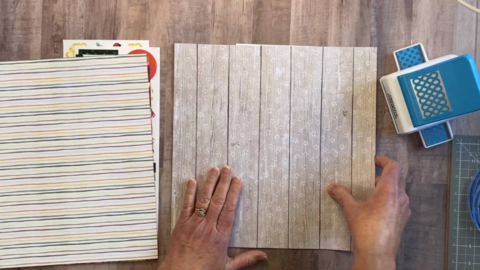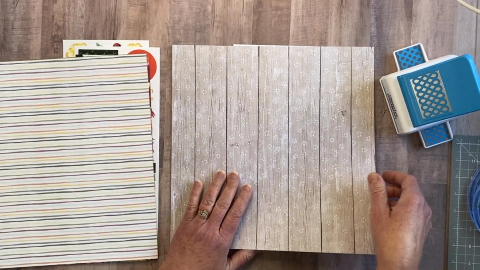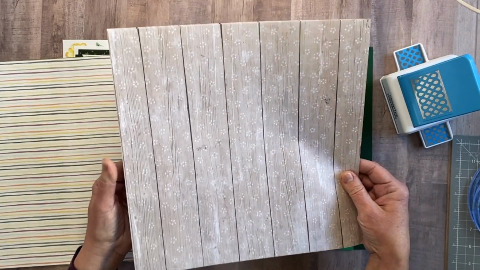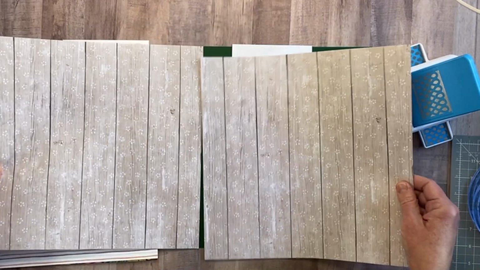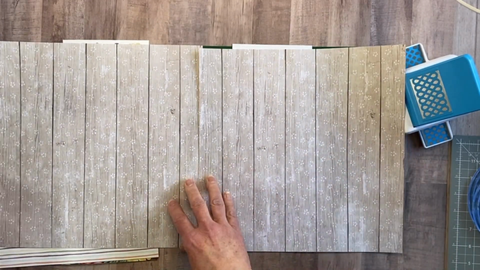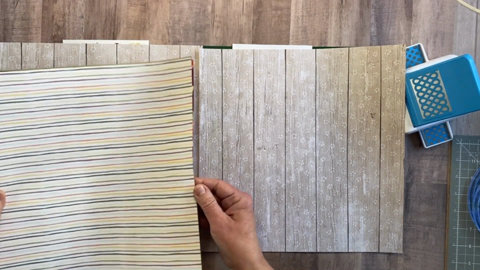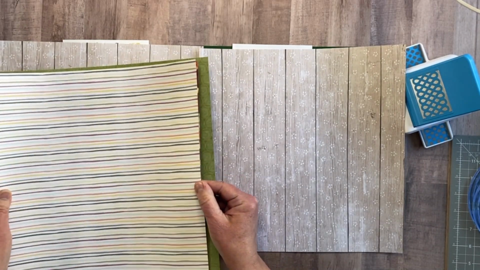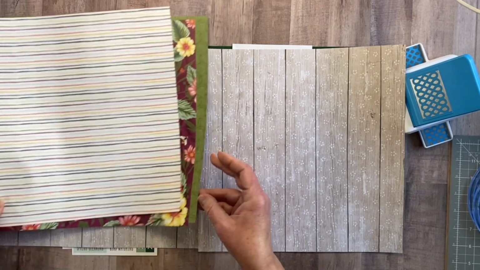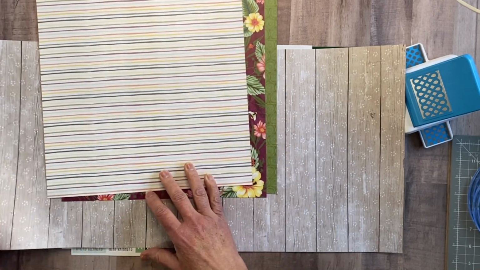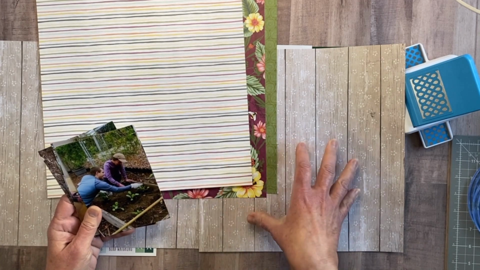For my background today, I decided to dip into my stash, and I found these 2 pieces of wood grain. I was really looking for wood grain, and there's so many wood grains that would go perfect with this collection. Because we're outdoors, working with the garden, I thought it would be great to have some wood grain.